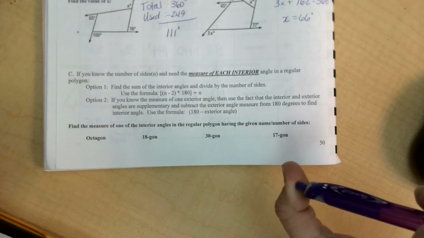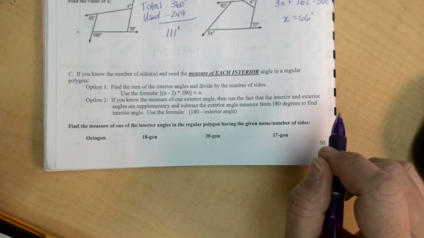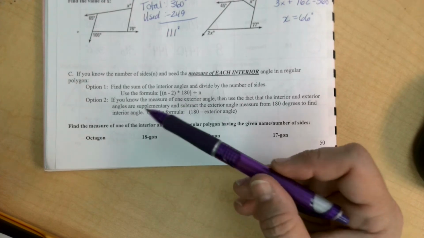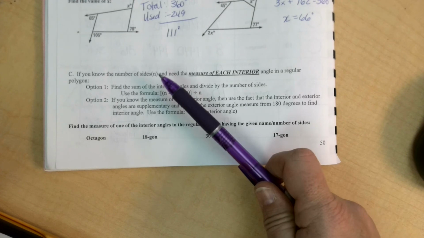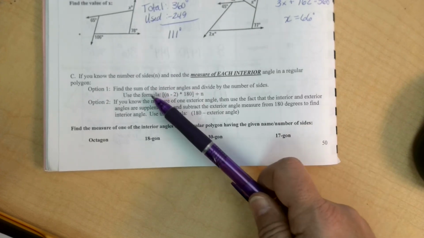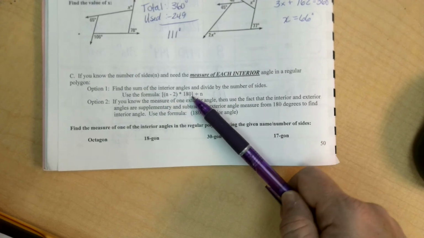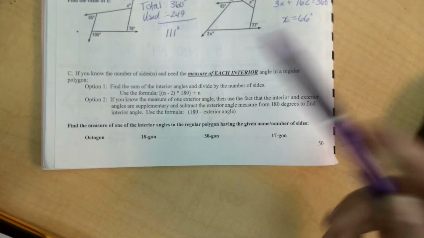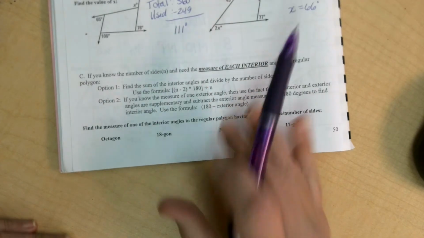Okay, the next section here is what happens if you know how many sides and you want to find each interior angle. Well, the most direct way when you have the number of sides is using the formula n minus 2 times 180, find out the sum of all the angles in the figure, and then divide it by the number of sides. So you're going to do the very first thing we did up here, find out the sum, and then divide it by the number of sides.